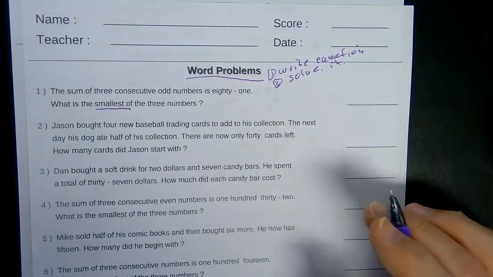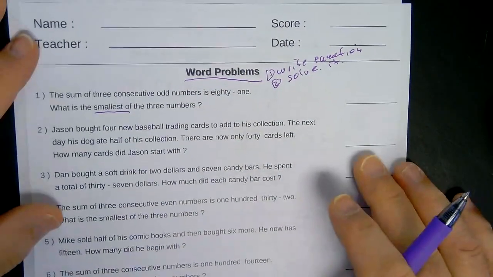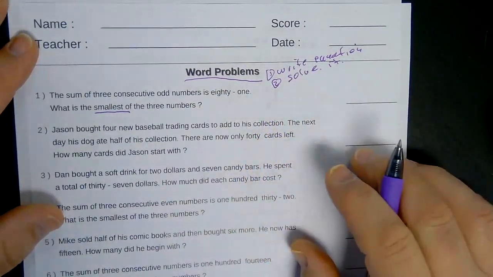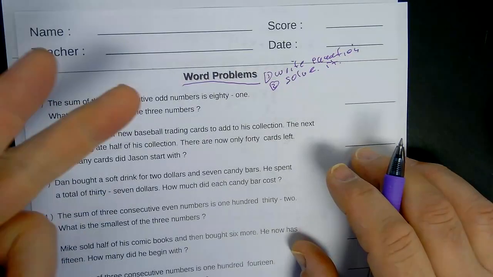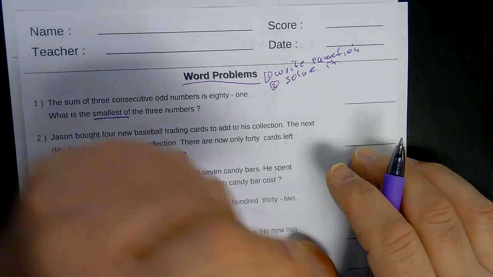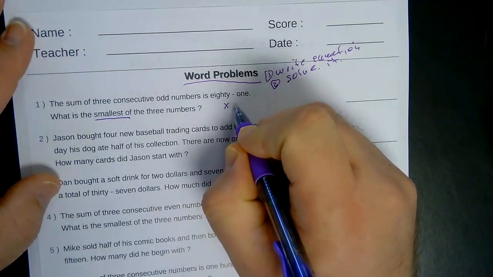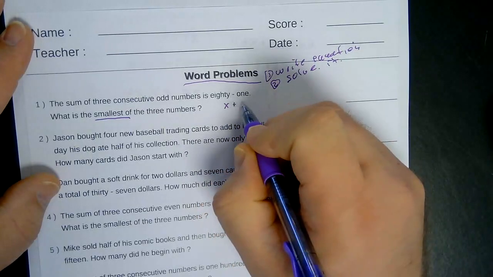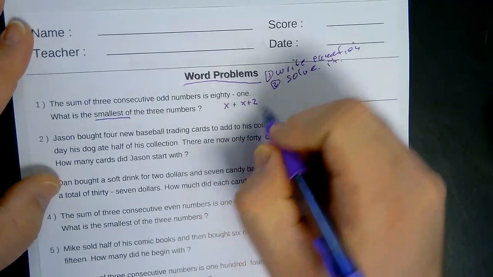Okay, so you could do guess and check since it's a small number like 81, but to set up the equation, think of odd numbers, like for example 1, 3, then 5. Each of those numbers is 2 apart. So if I let the first one be x, plus the second one, notice they're 2 apart, I'm going to add 2.